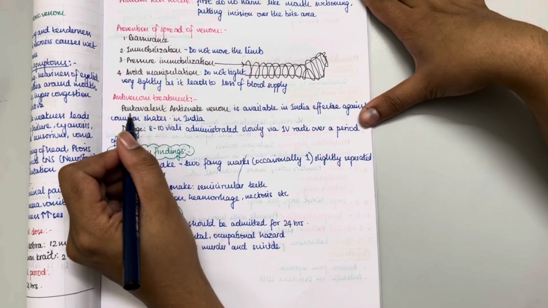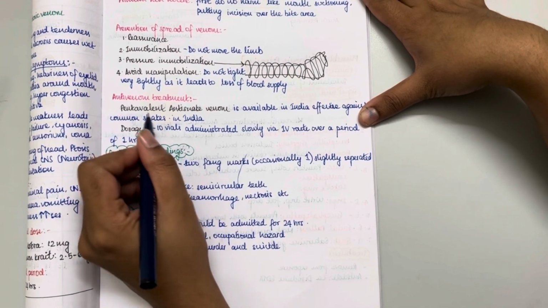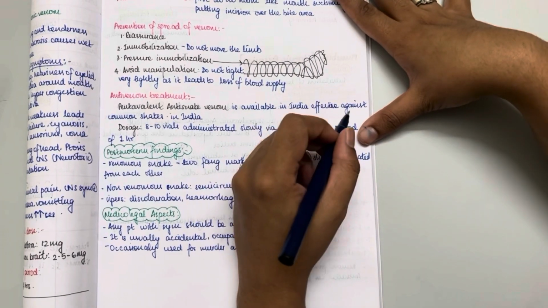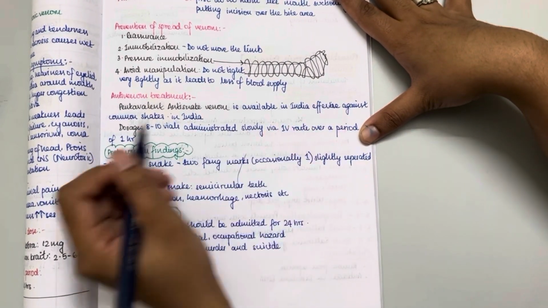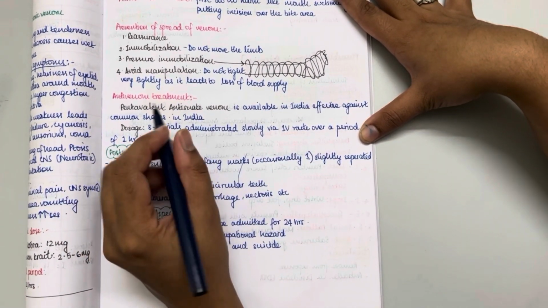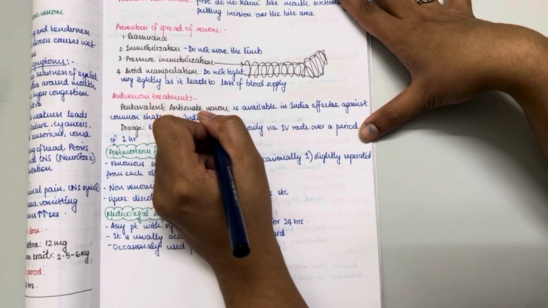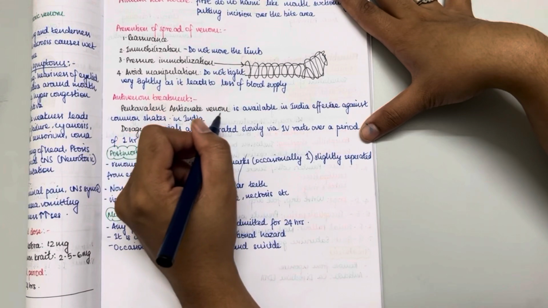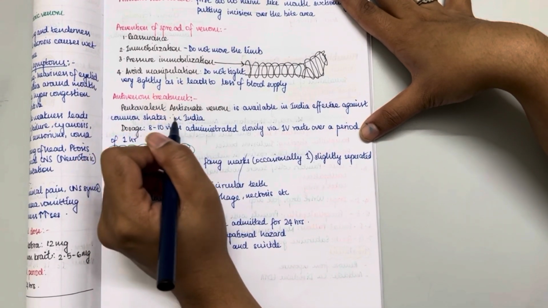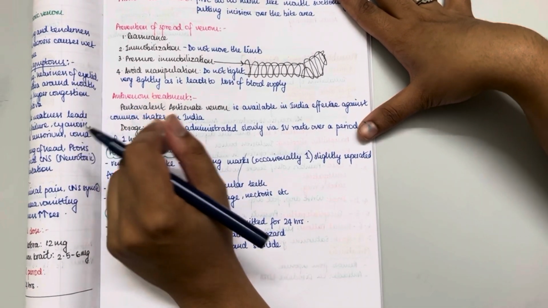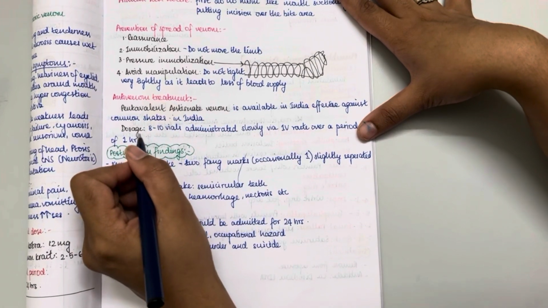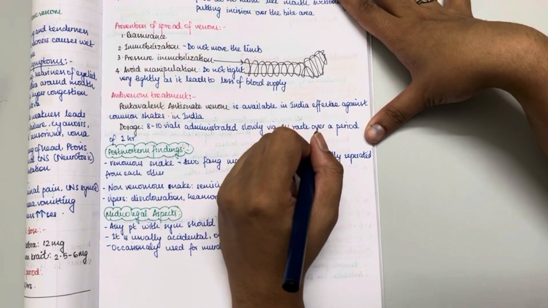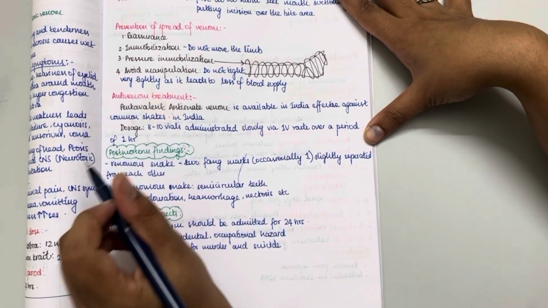Next is anti-venom treatment. In India, pentavalent anti-snake venom is available, which is effective against the common snakes in India. We already said that there are 4 common poisonous snakes present in India. This pentavalent anti-snake venom is going to be effective against all 4 types. The dosage is 8 to 10 vials administered slowly via IV route over a period of 1 hour.